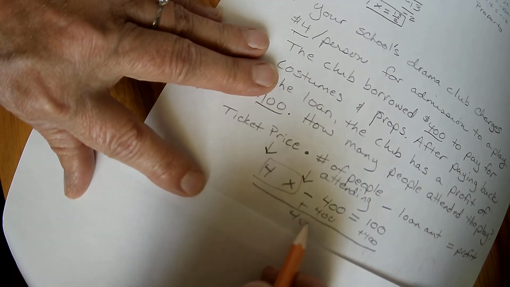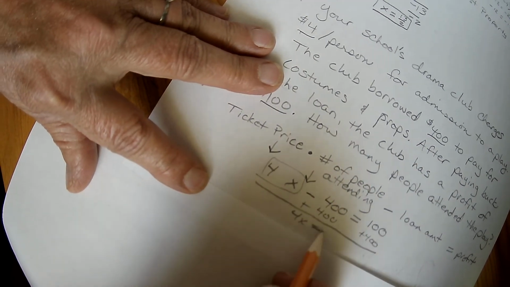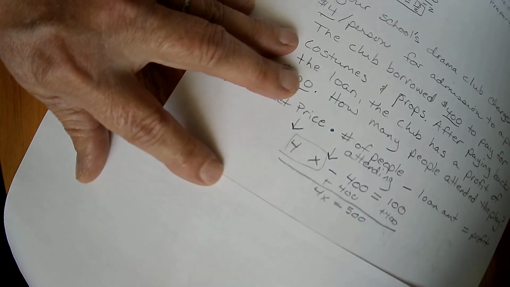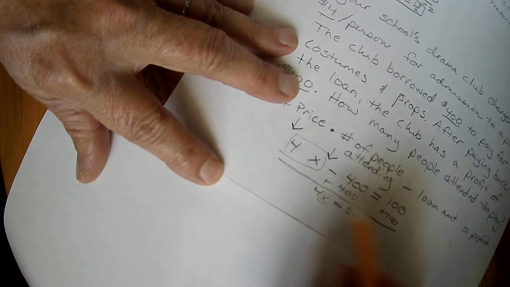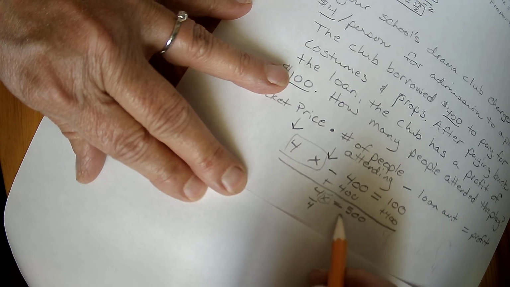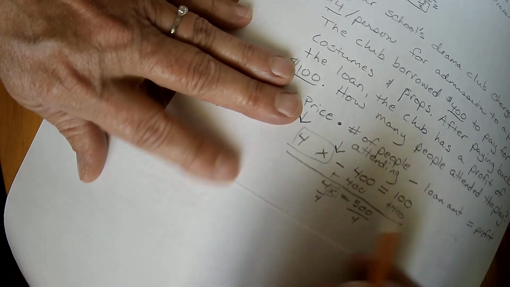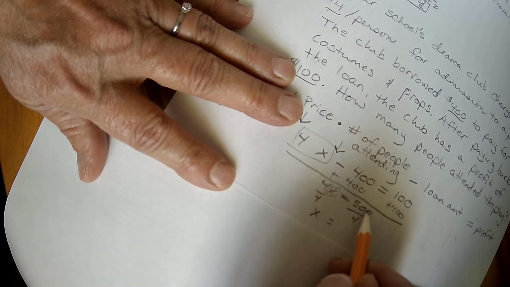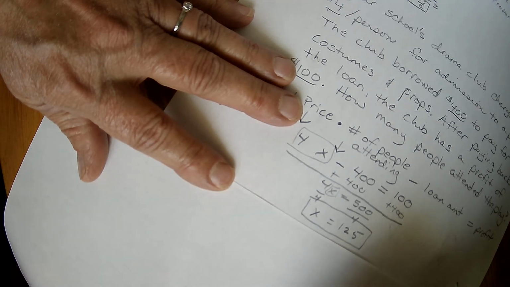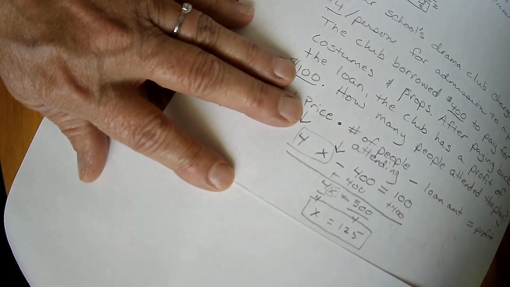and now I have 4x equals 500. And what am I doing to my variable now? I'm multiplying by 4. The opposite of multiplying by 4 is dividing by 4. I'm going to do that to both sides. And 500 divided by 4 is 125. So that means 125 people attended this play. And that's how you do the word problem. That's it for 1.2.